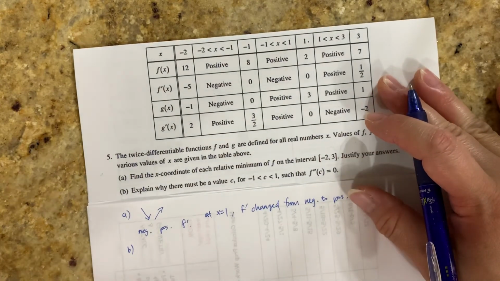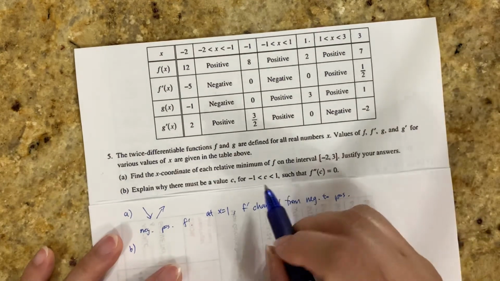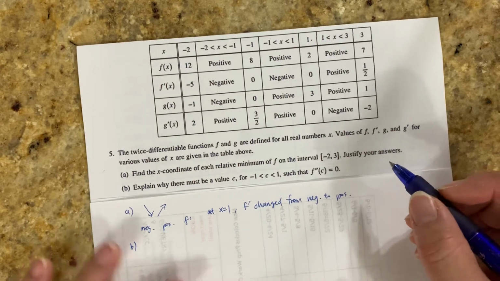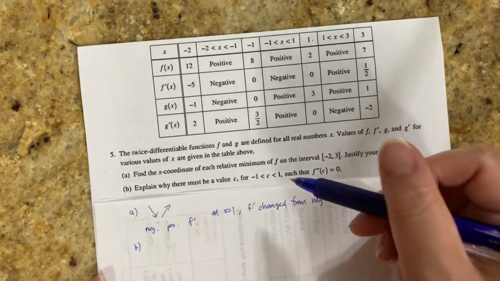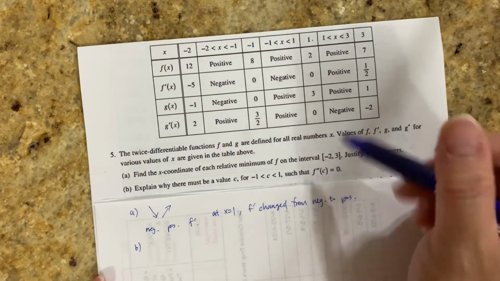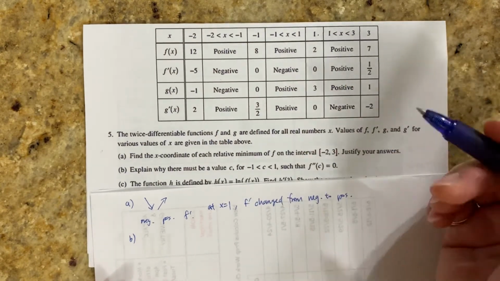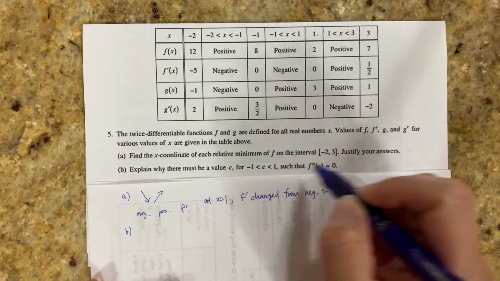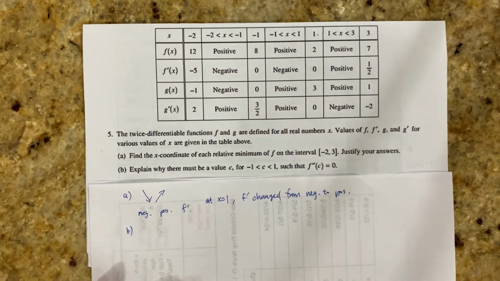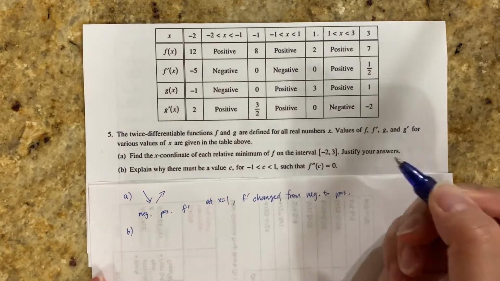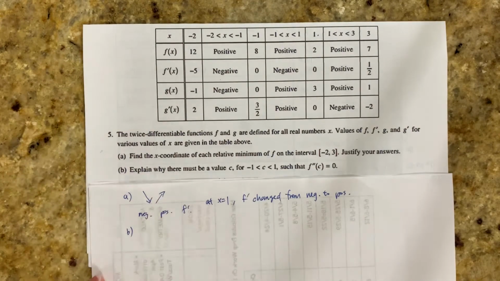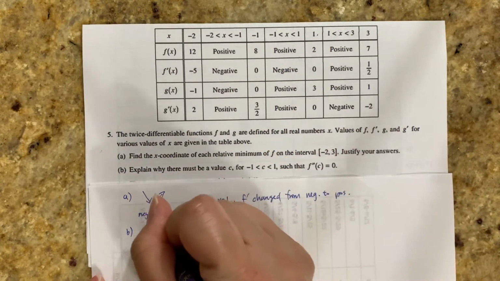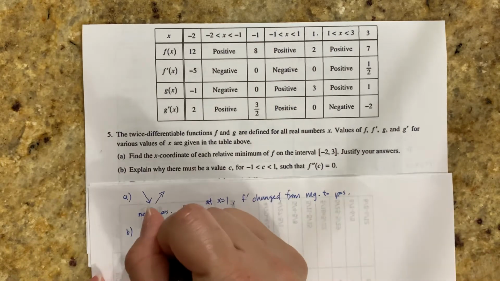B. Explain why there must be a value c between -1 and 1 such that f double prime of c equals 0. Well, let's check. When it wants you to compare an interval to a derivative, this is usually the mean value theorem, where it's asking you to compare some instantaneous velocity, or instantaneous something, to the average, right? So we look at f prime. What it wants you to compare is f prime of 1 and f prime of -1.